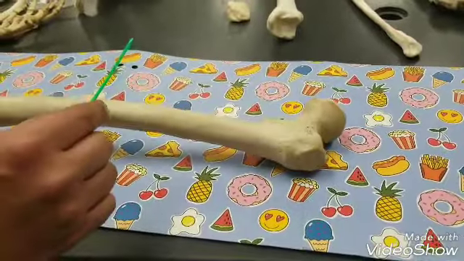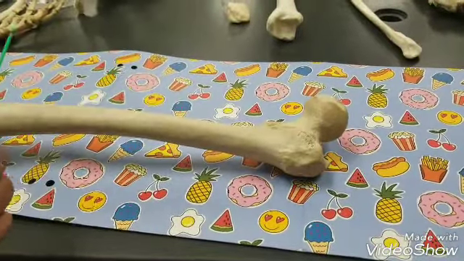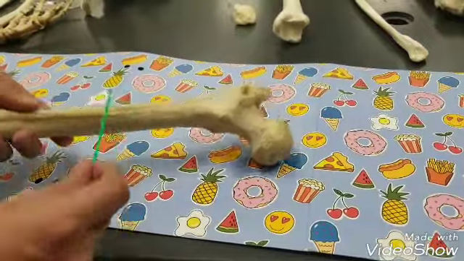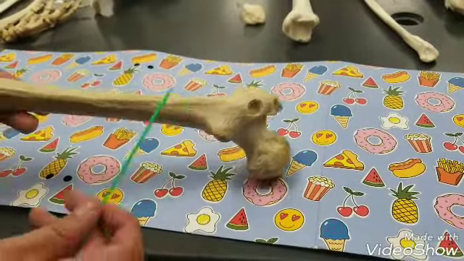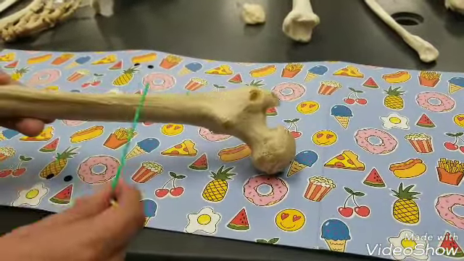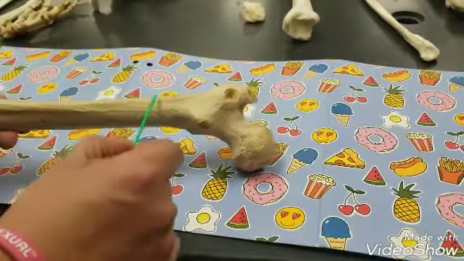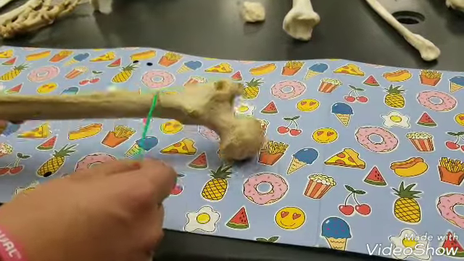Let's see if there's anything that I missed. Oh, almost forgot. The gluteal tuberosity, which is this rough point up in here, not to be confused with the linea aspera, is where our quads like to run through.